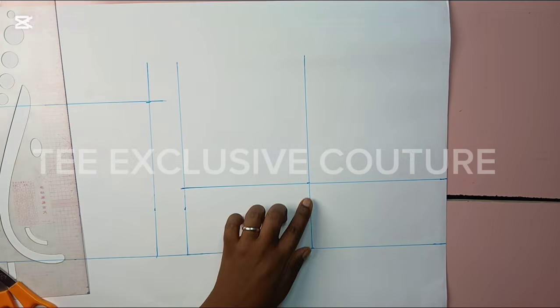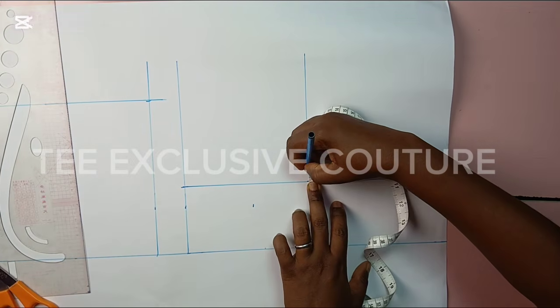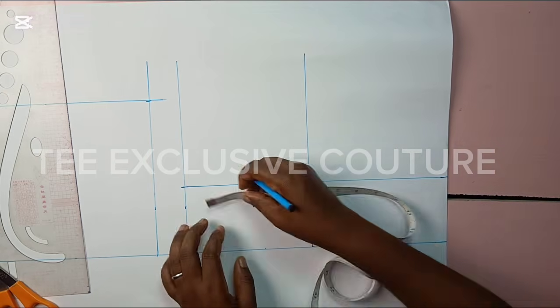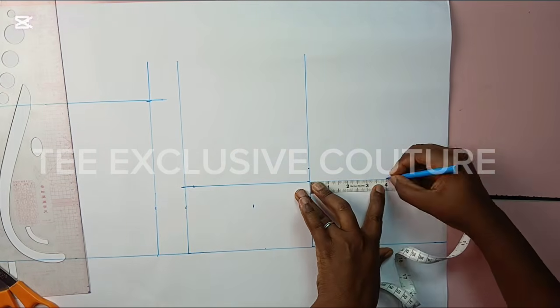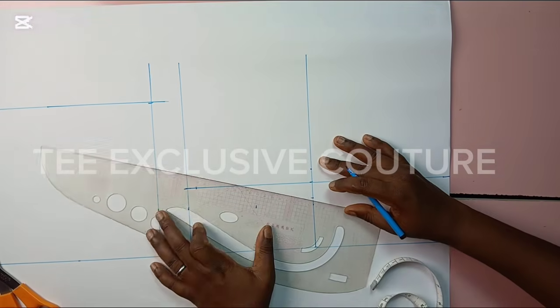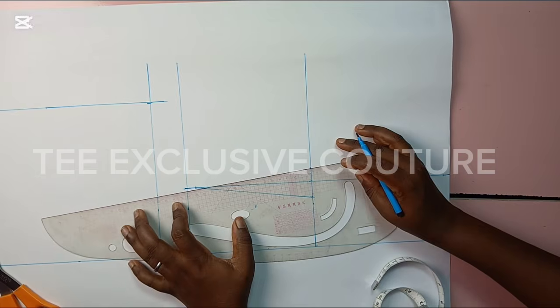For the dart on the waistline, I'll be using 1.5 inches for the dart. So I'll divide 1.5 on both sides of the bust span line. The dart is going to be stopping ½ inch before the bust point and 4 inches below the waistline. Once you have marked that, you go ahead and connect the dart legs together.